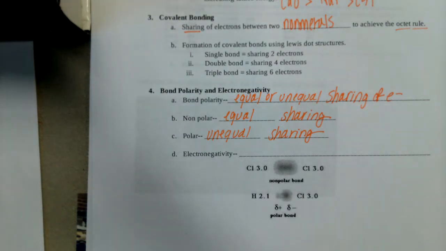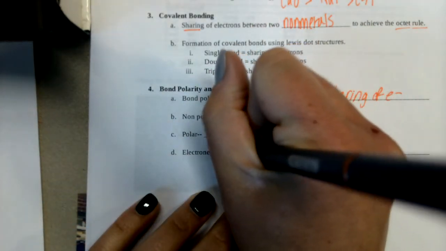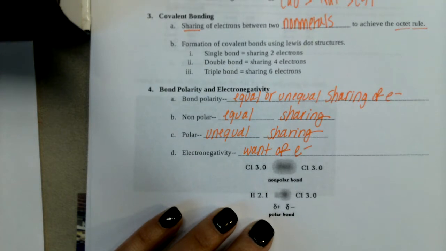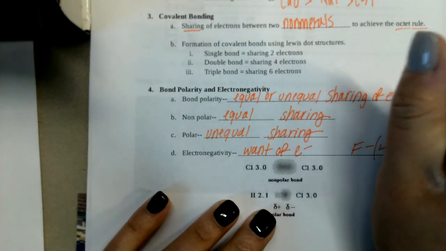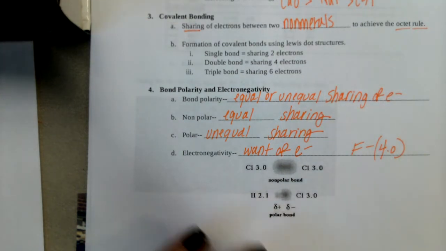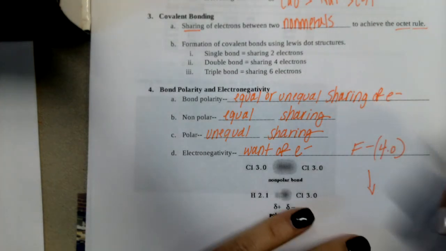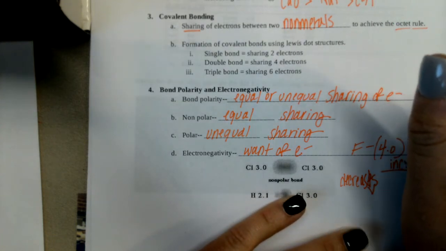So in order to identify whether a bond is going to be polar or nonpolar, we have to talk about electronegativity. Electronegativity, you can think of as who wants the electrons more. Ultimately, it's the want of electrons. We identify the want of the electron for each element based on a number. The highest number is fluorine. So fluorine wants the electrons the most, and it has a 4.0 electronegativity. Everything else on the periodic table is less than 4.0. The trend is, as you go down a group, the electronegativity decreases, and as you go across a row, the electronegativity increases.